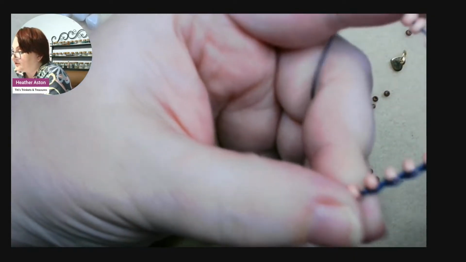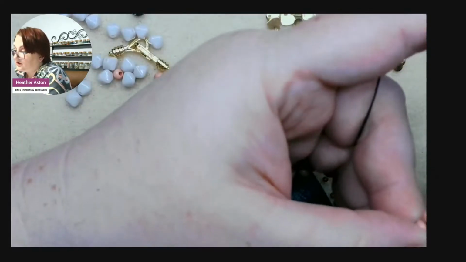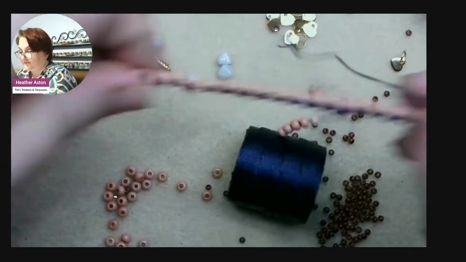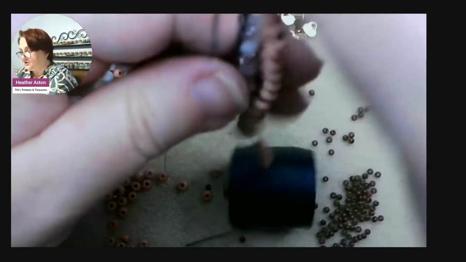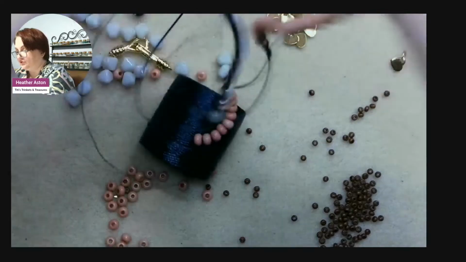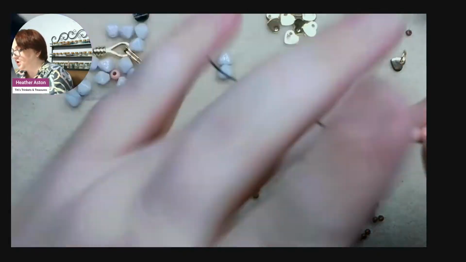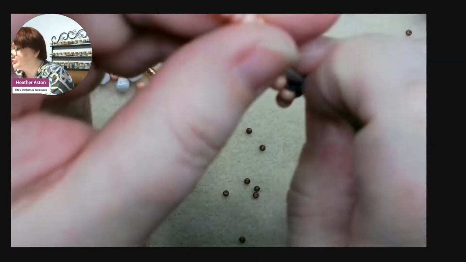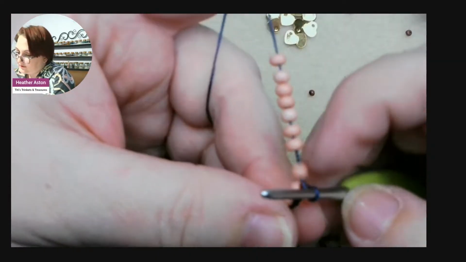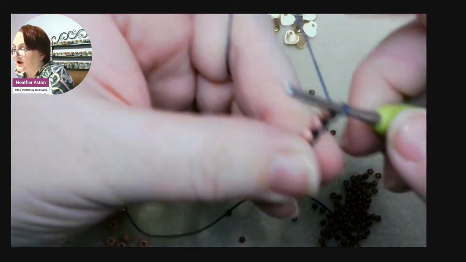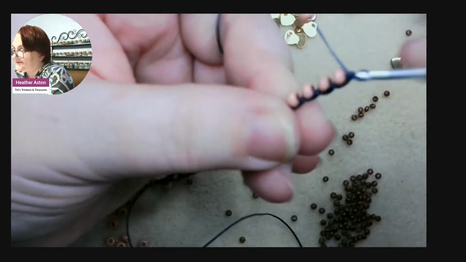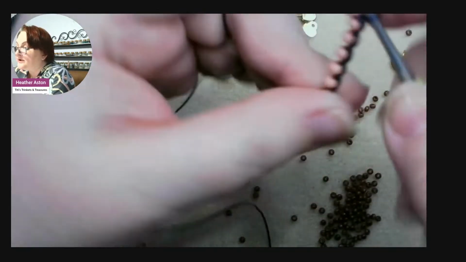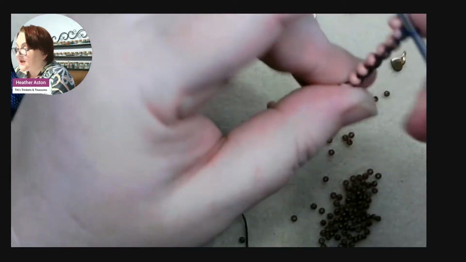See, once you get into a rhythm, you can just pull your beads down and just go for it. All right, let's see how long this is. Looks like I'm going to have just enough beads for this strand. And the thing is, once you get the hang of this, you're not limited to anything but your own imagination. There are so many different ways to use crochet in jewelry.